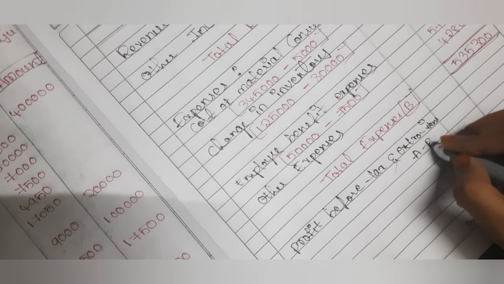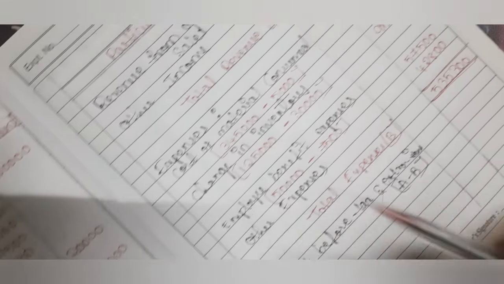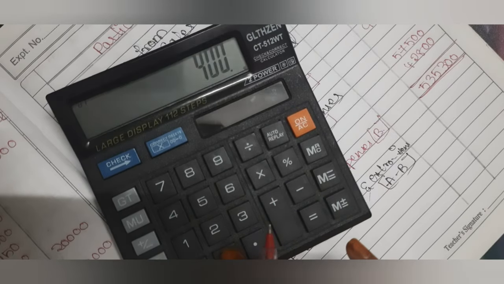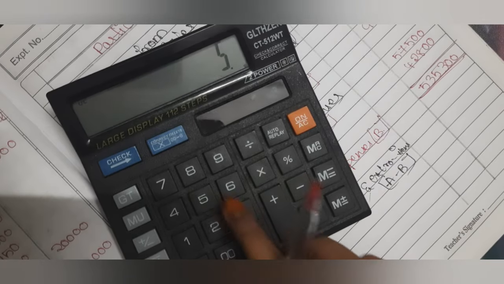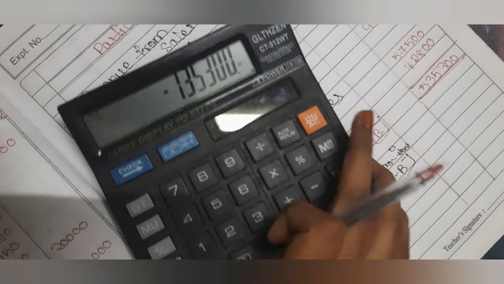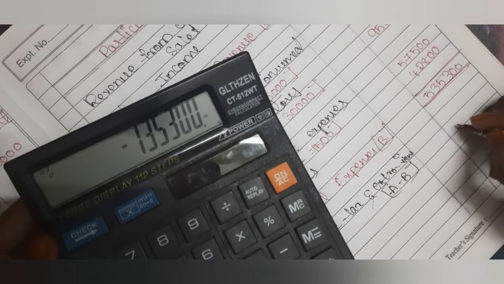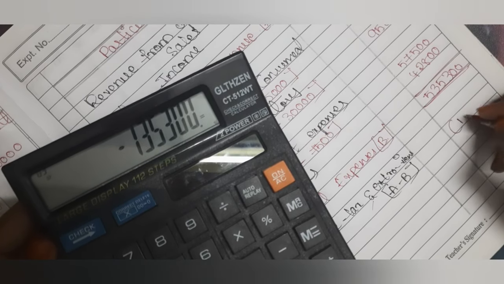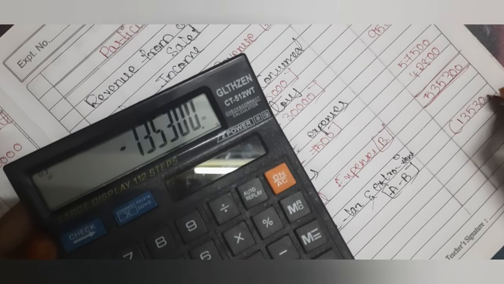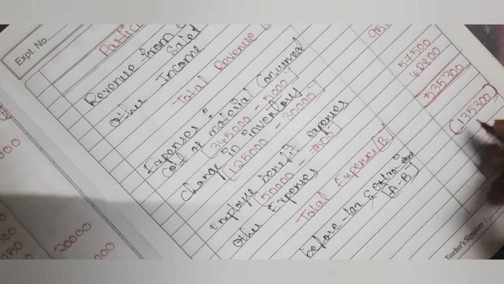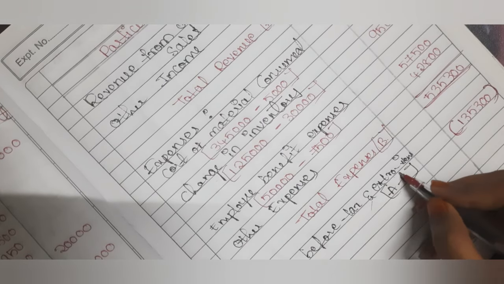If you do A minus B, you will be getting this amount. A minus B, minus 5,35,300. It is minus 1,35,300. In the brackets you need to take it if it is a negative balance. So this is the profit before tax and extraordinary items.